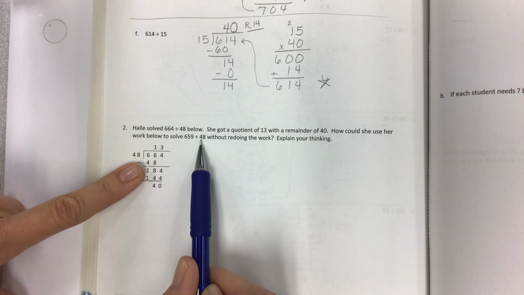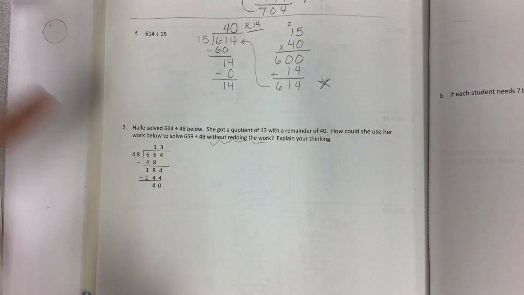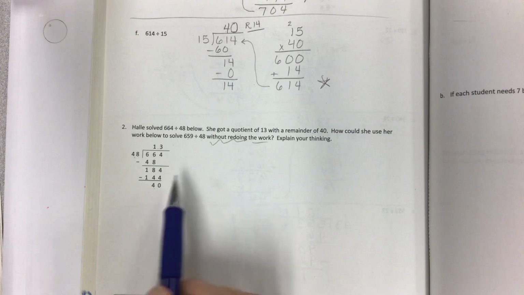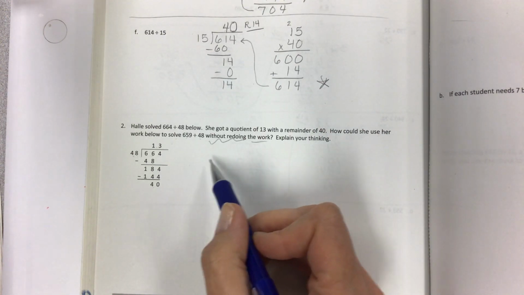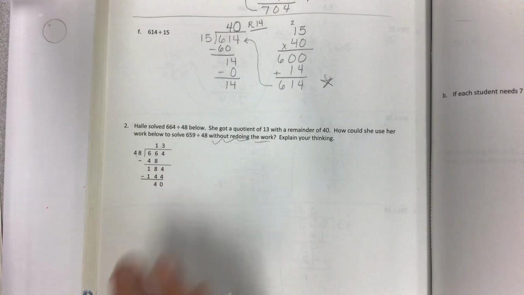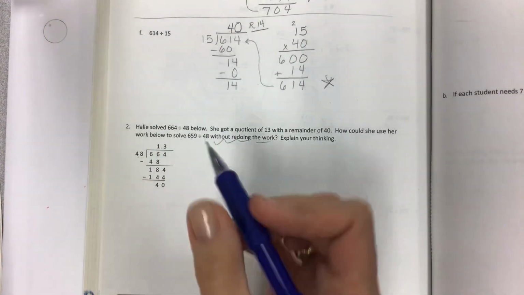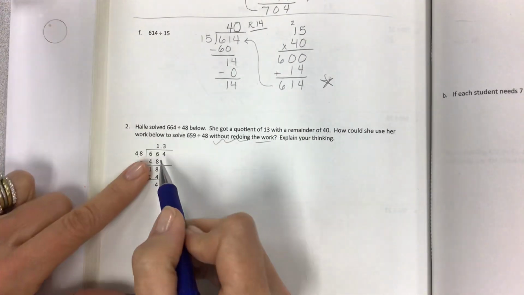Different dividend, same divisor, but without redoing the work. Can we do it? So let's think here. We have to think about this. This is not a show your work. Guess what? No work is going to be here. Words will be here. So think logically.